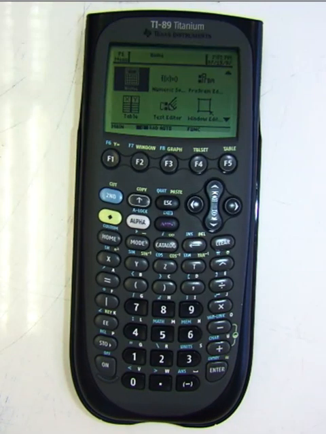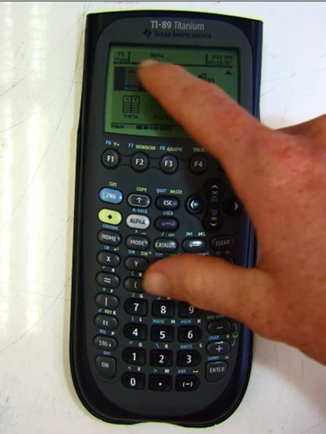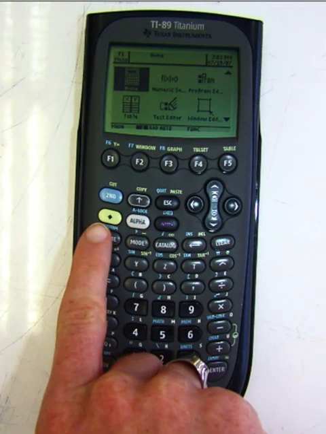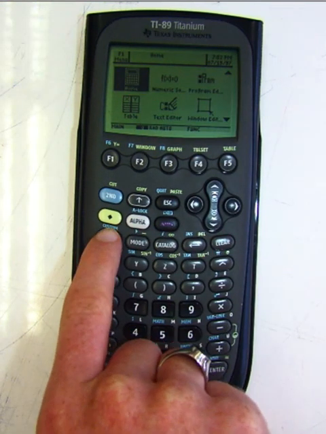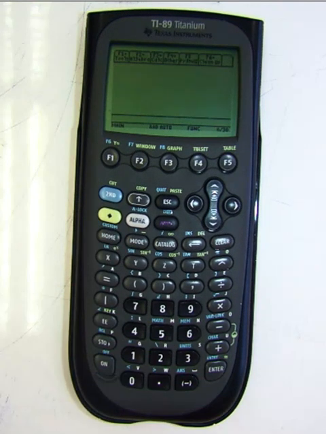When you first turn it on, obviously you have a bunch of different options. Really, all we're going to deal with there is the home. So you can either select it right there, or there is a home button. It's right under that yellow diamond.